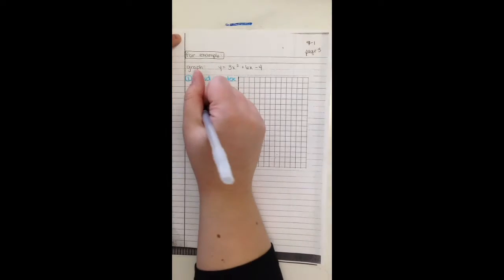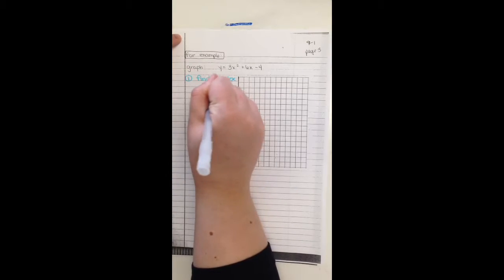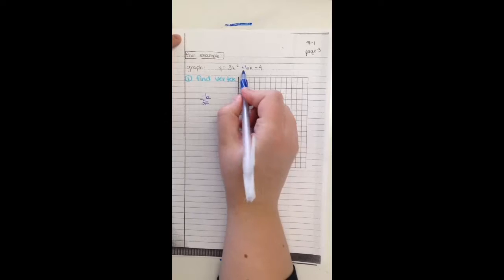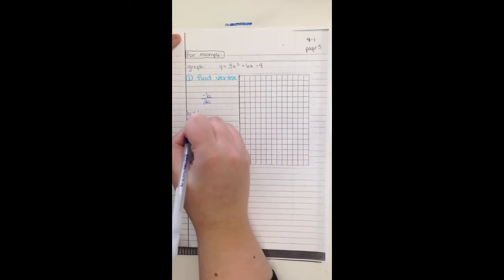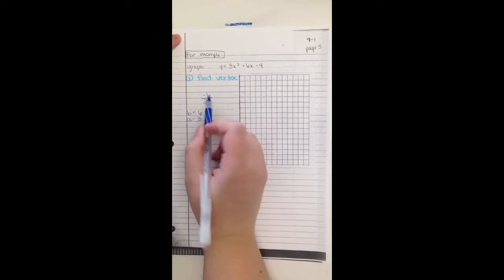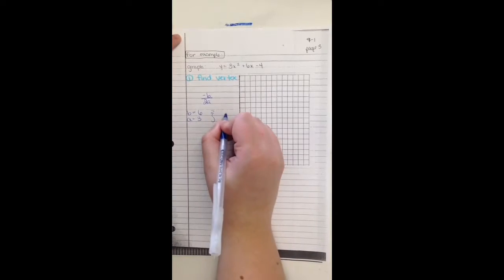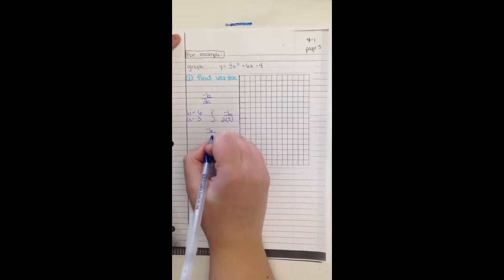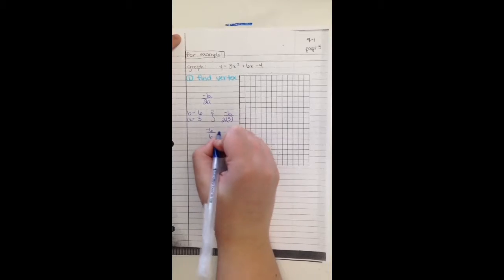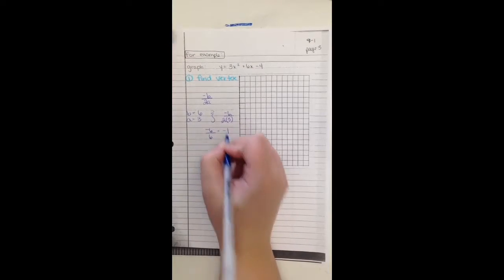I should take negative b over 2a. b equals +6, and a equals 3. So negative b is -6 over 2 times a, which is 3. So I get -6 over 6, which is -1.